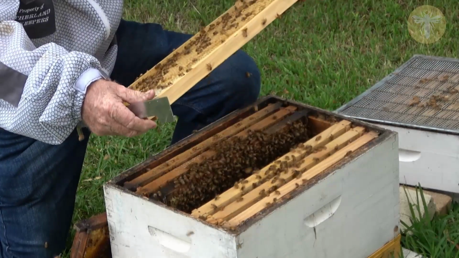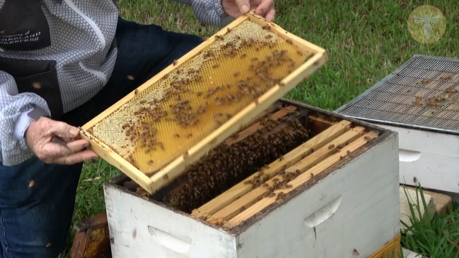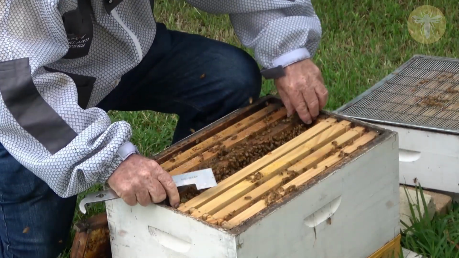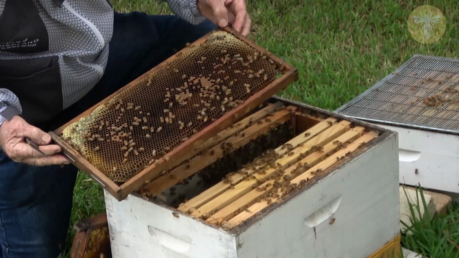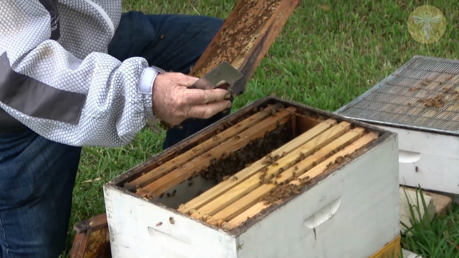Shake the bees off, that's unsealed brood, all healthy. Back again, next frame, shake the bees off, a lot of unsealed brood, all healthy. Other side of the frame, all healthy.